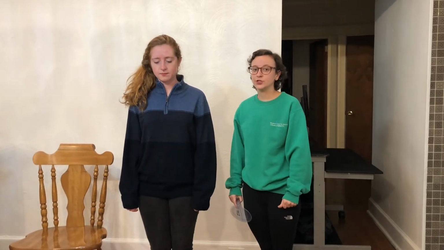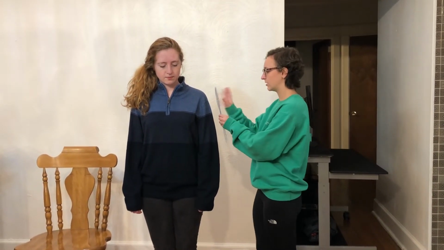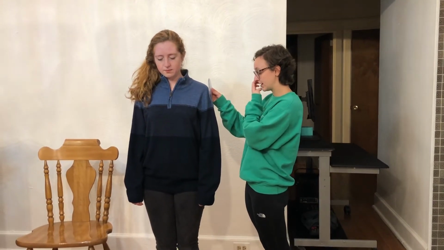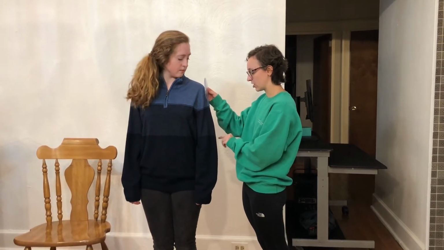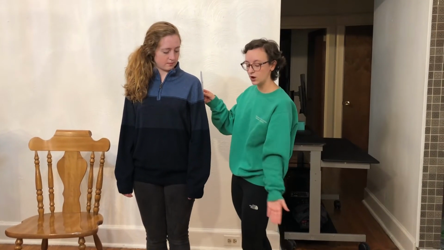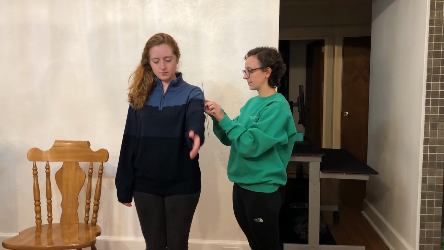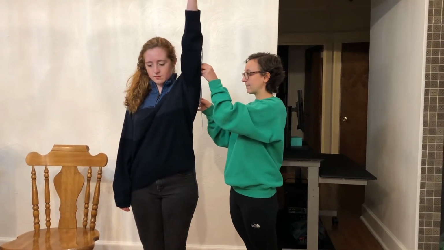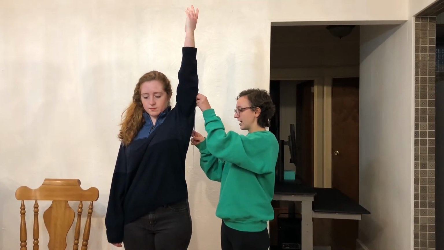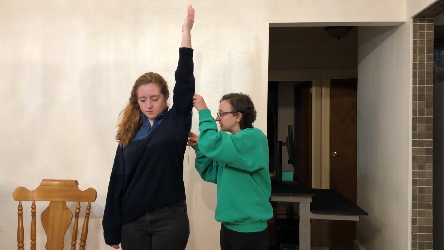Now I'm doing goniometry of the shoulder. So first we're going to do shoulder flexion. I'm going to put my fulcrum on the tip of her shoulder here, and I've got the stationary arm lined up with her body. So what I want you to do is bring your hand up in front of you and reach toward the sky. Go ahead. Okay, and my patient's reaching about 169.